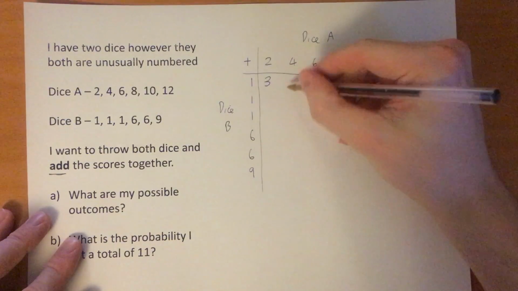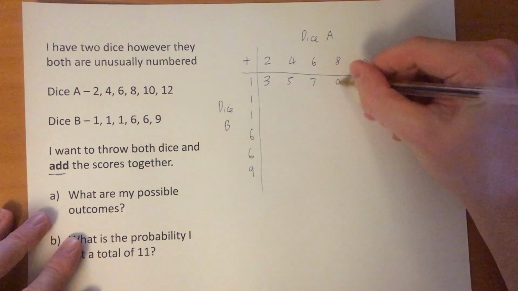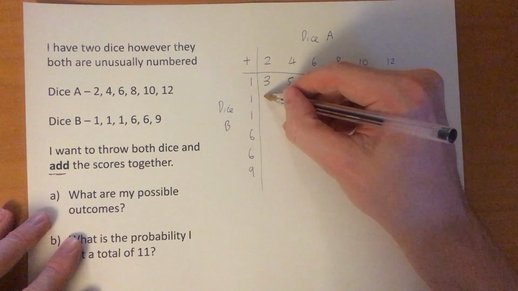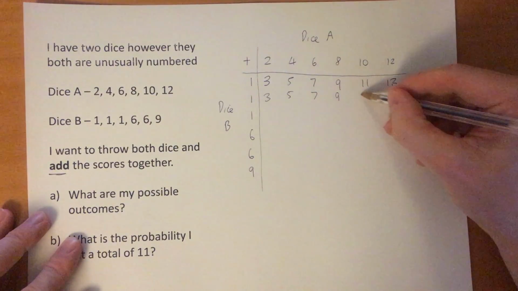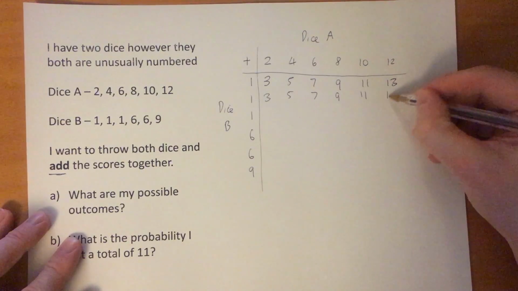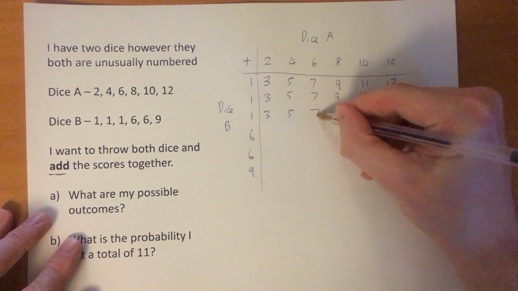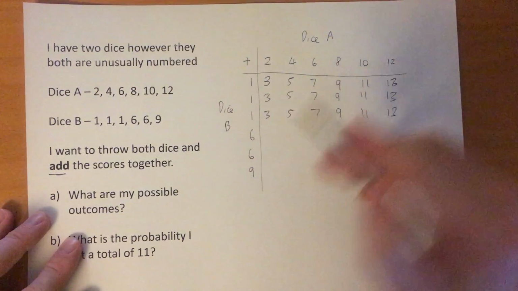So 4 and 1, 5, 6 and 1, 7, 8 and 1, 9, that's 11, that's 13. 2 and 1, 3. In fact, these are going to be the same as the one above. 9, 11, 13, and so will that, because that's a 1 as well. 3, 5, 7, 9, 11, 13. Right, 2 plus 6 is another option.